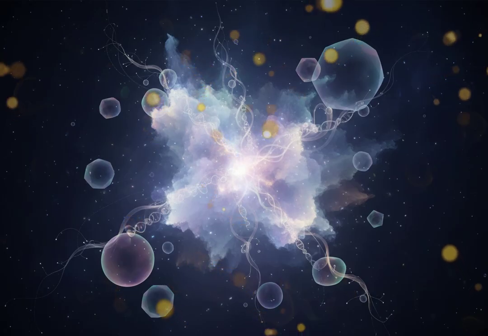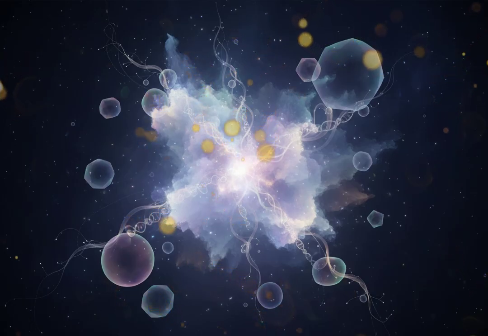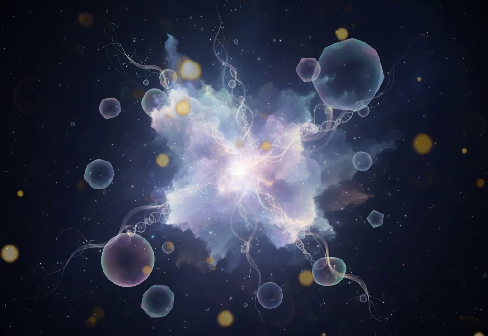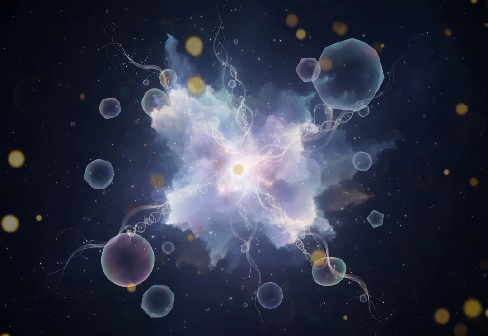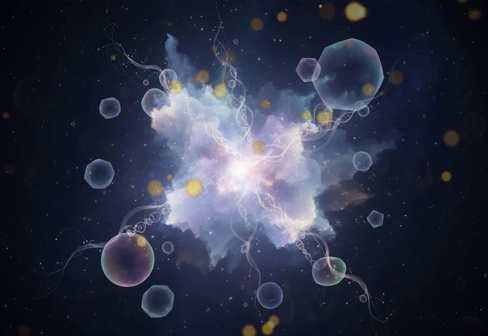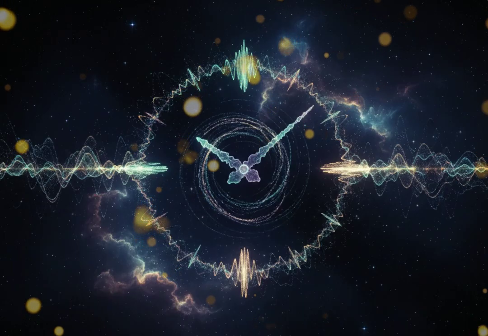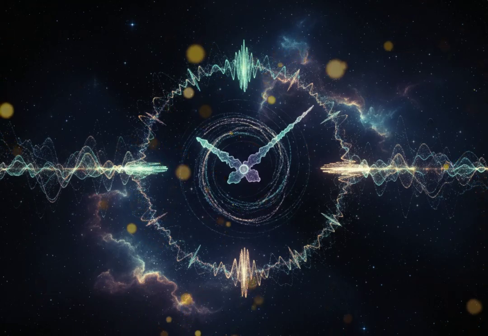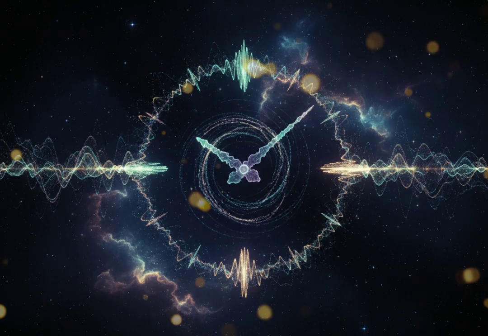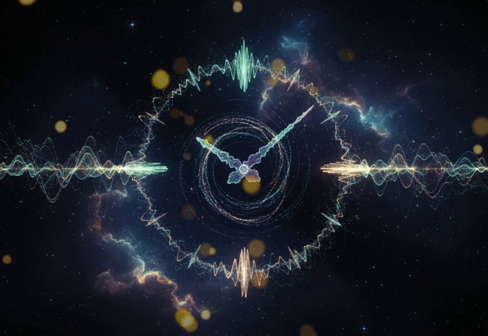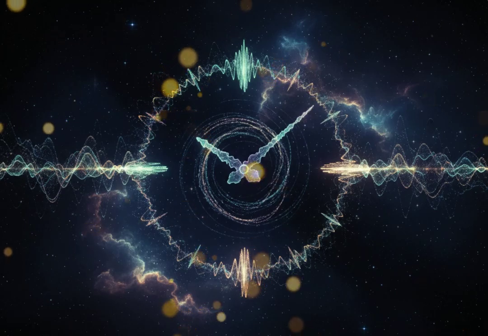Consider the implications of these findings. Each collision provides a snapshot of the universe's early moments, a glimpse into the forces that shaped everything from galaxies to stars to the very atoms in our bodies. As we learn more about these particles, we also gain insights into the fundamental forces of nature, including electromagnetism and the strong and weak nuclear forces.